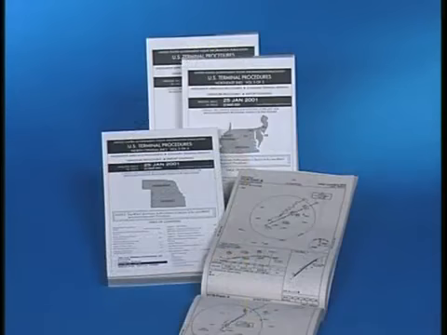Then we will turn our attention to government-issued approach and airport charts, which are produced by the National Aeronautical Charting Office, or NACO.